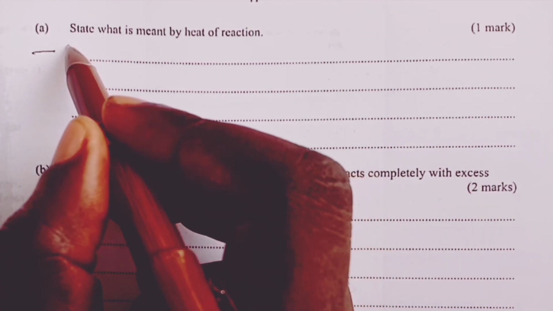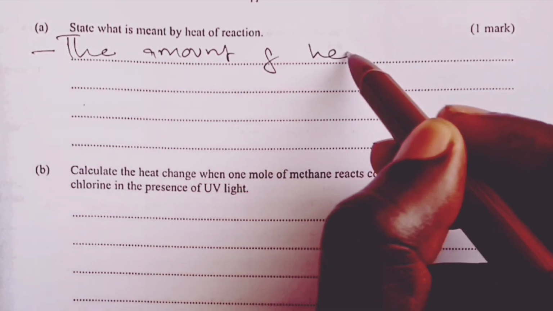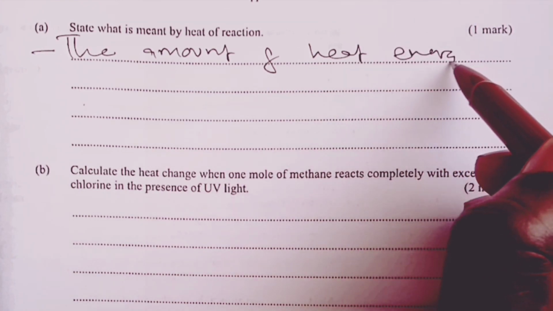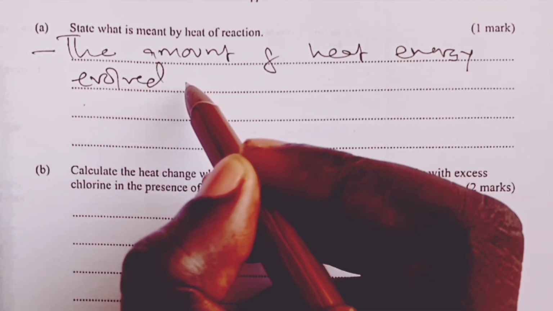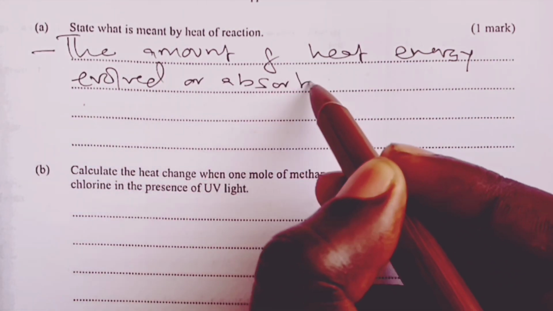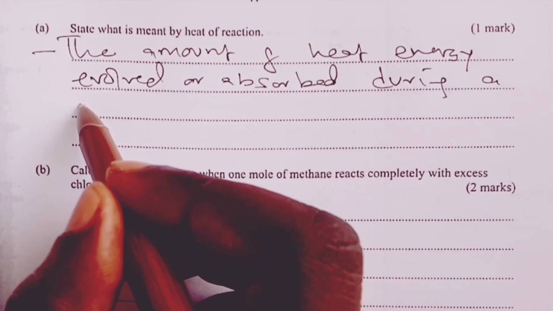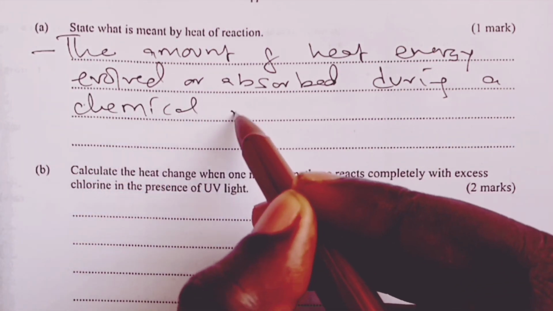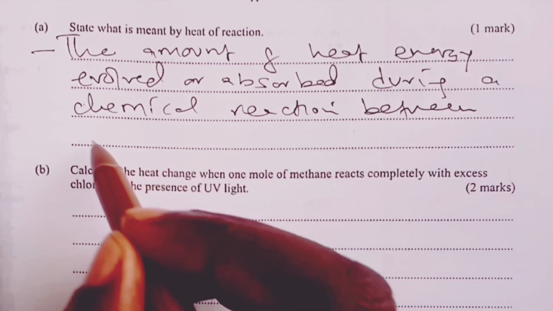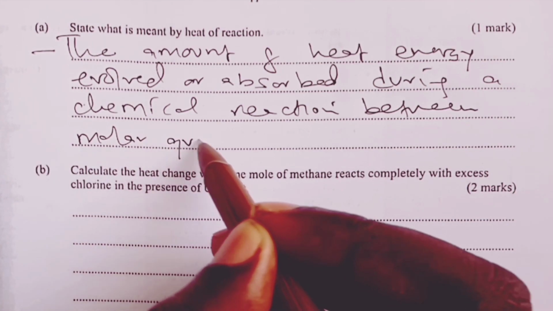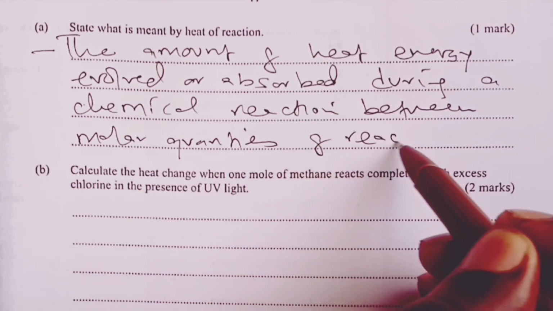Heat of reaction is simply the amount of heat energy either evolved or absorbed during a chemical reaction, but between molar quantities of reactants.